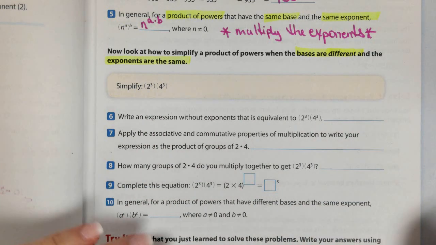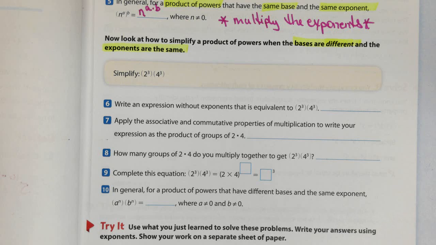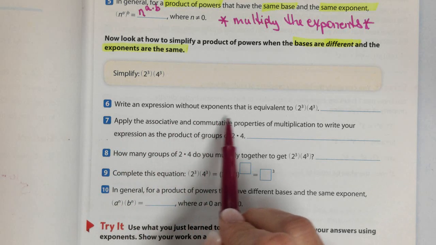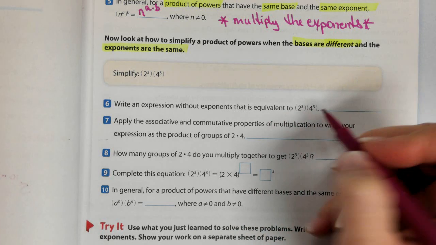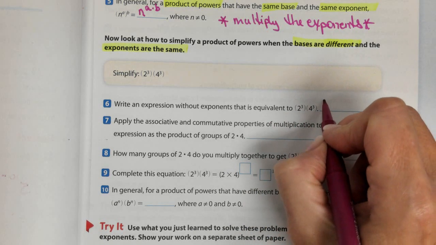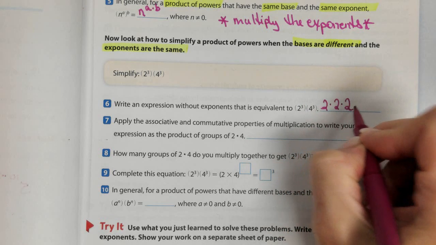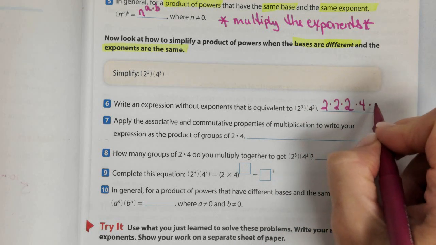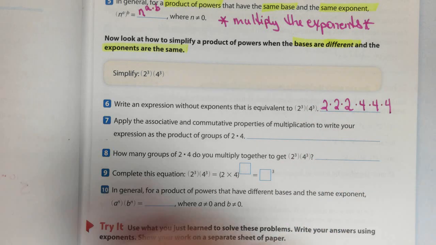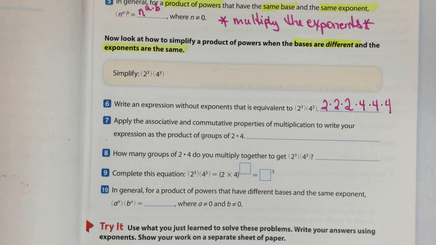All right, so let's look at this together because you haven't seen these. It says write an expression without exponents that is equivalent to 2 to the 3rd times 4 to the 3rd. So think about it, 2 to the 3rd really means that. 4 to the 3rd really means that. Okay. All right, so it says apply the associative and commutative properties of multiplication to write your expression as a product of groups of 2 times 4.